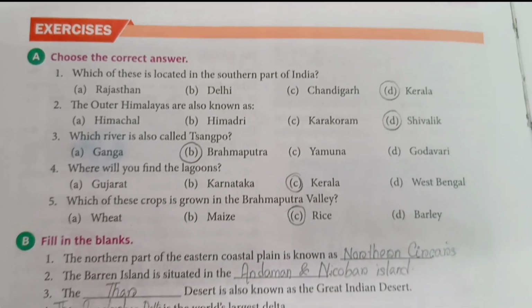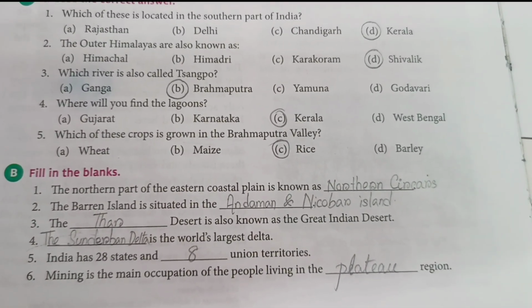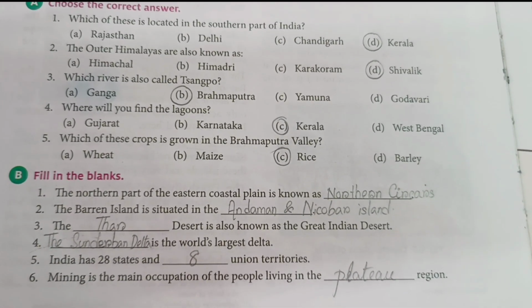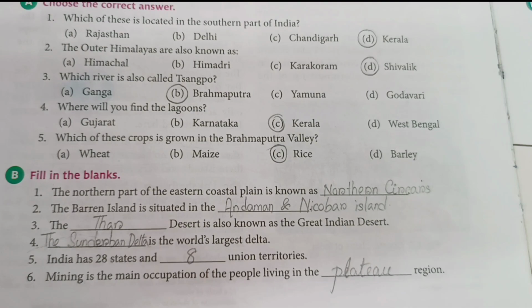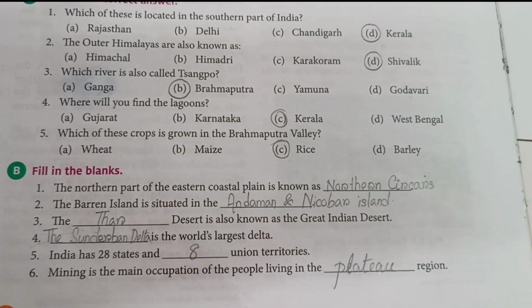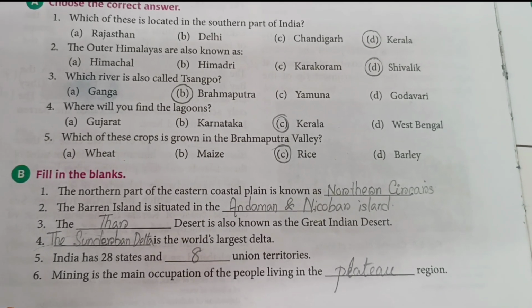C, rice. Next, fill in the blanks. Number 1, the northern part of the eastern coastal plain is known as Northern Circars. Number 2, the Barren Island is situated in the Andaman and Nicobar Islands. Number 3, the Thar Desert is also known as the Great Indian Desert.